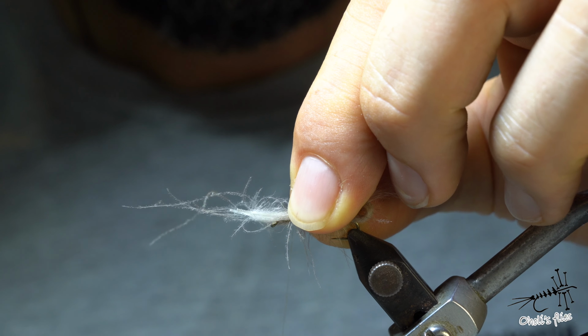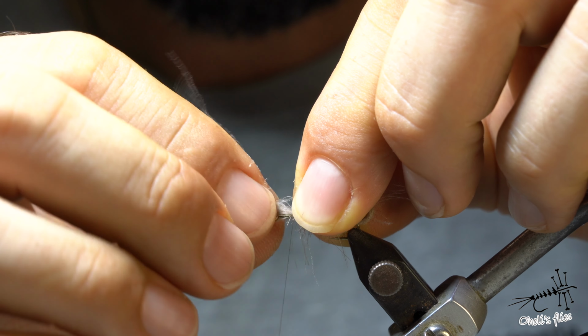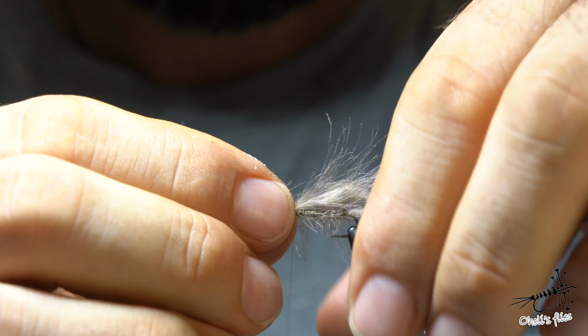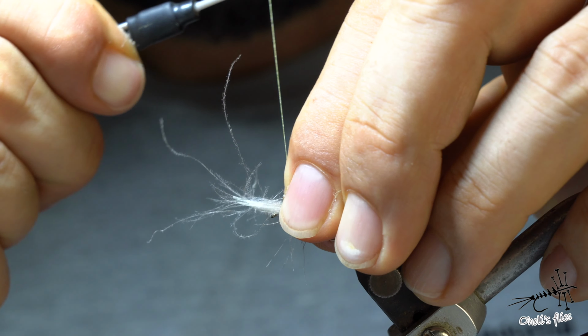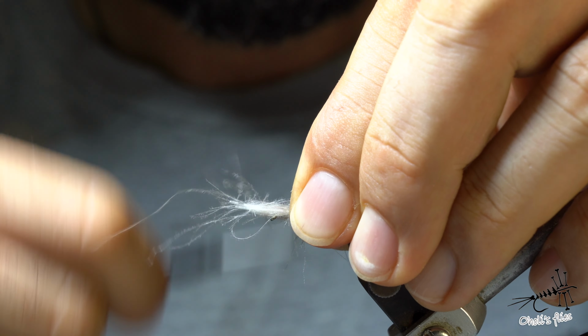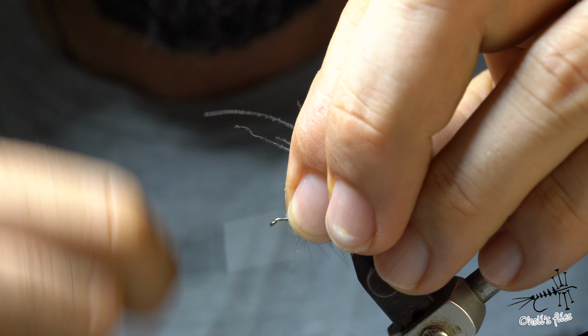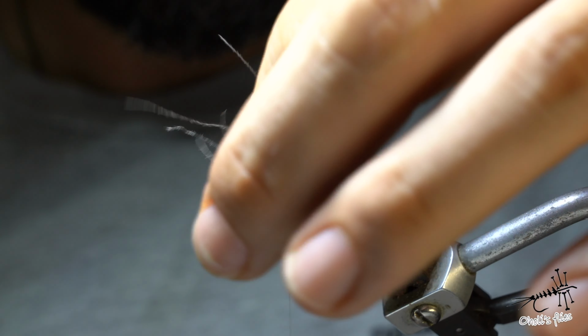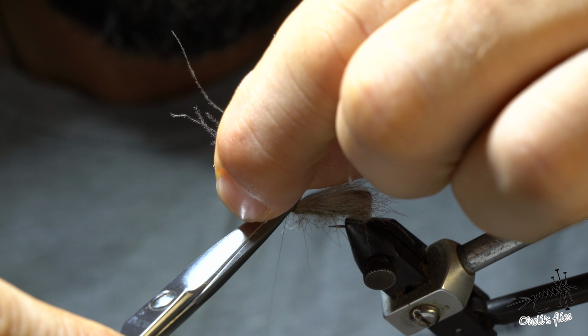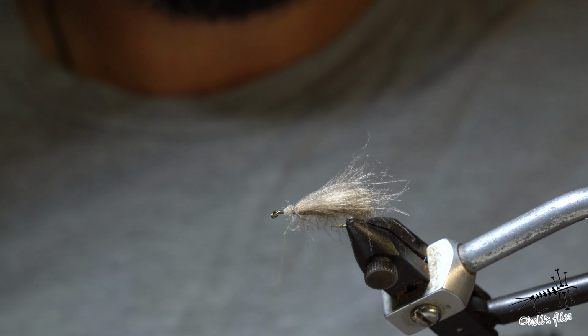So one loose wrap, two loose wraps, put everything where you want it. Up, up, up, up. Three wraps are plenty. Three wraps to lock everything. And those last three wraps you can actually remove later on if you want.